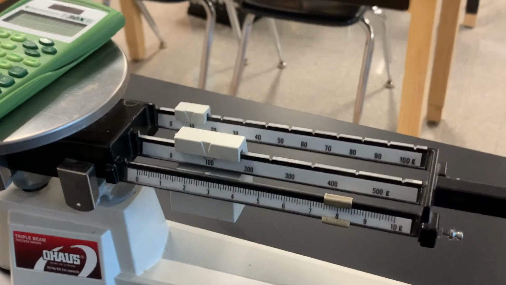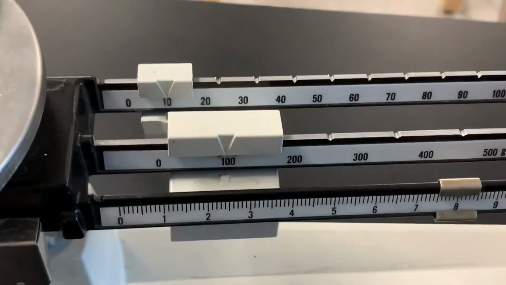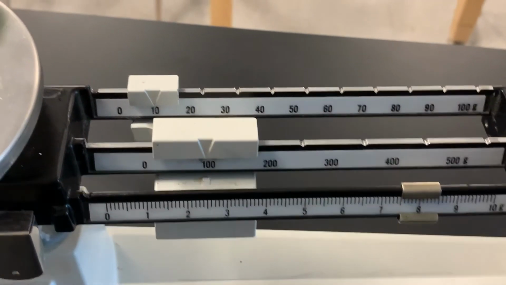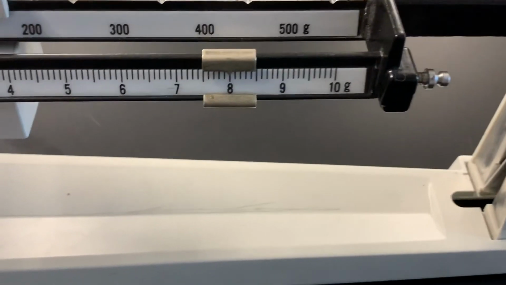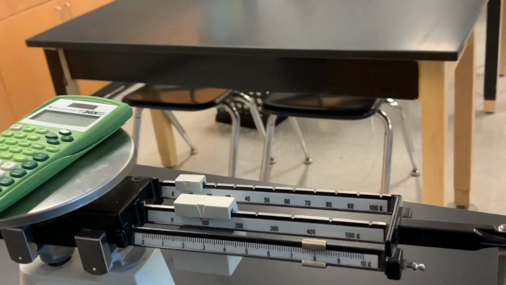Now in your guided notes, I want you to add up what this equals. There's the 2 back sliders, and there's the front one. So on your guided notes, you're going to tell me how much the calculator weighs.